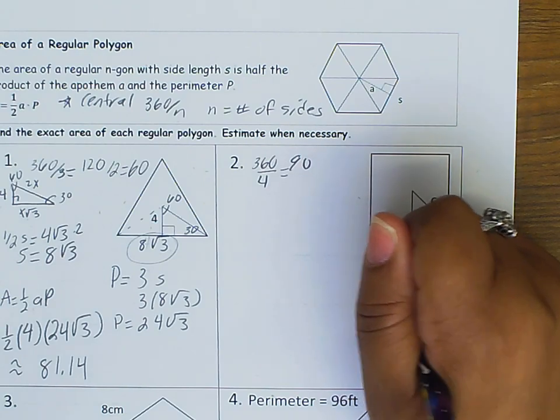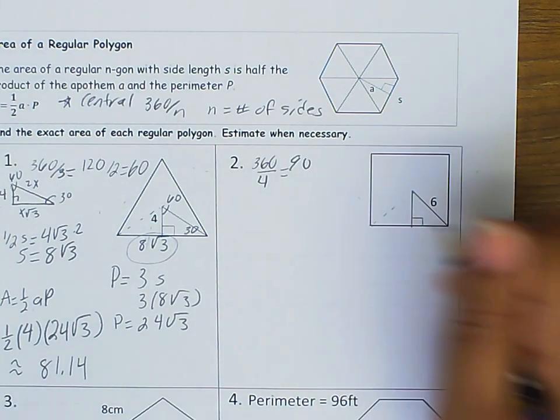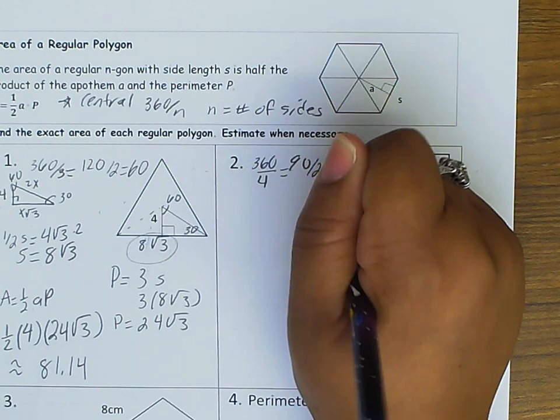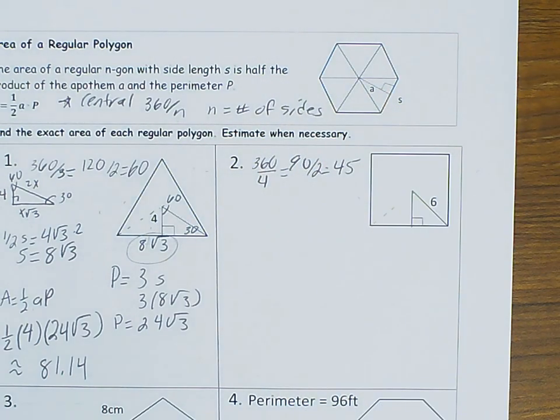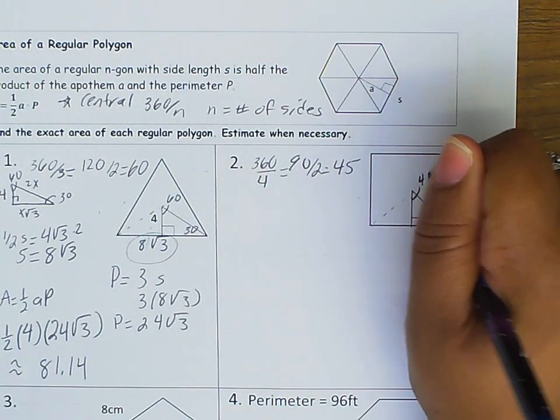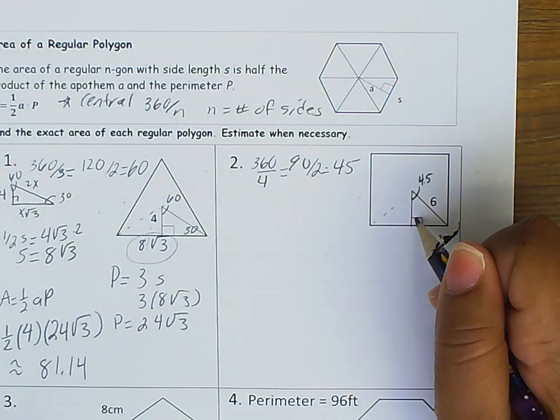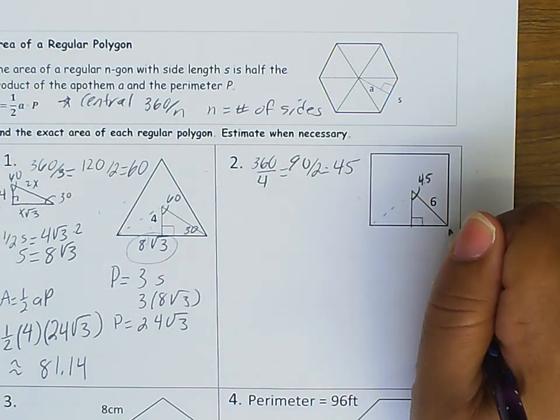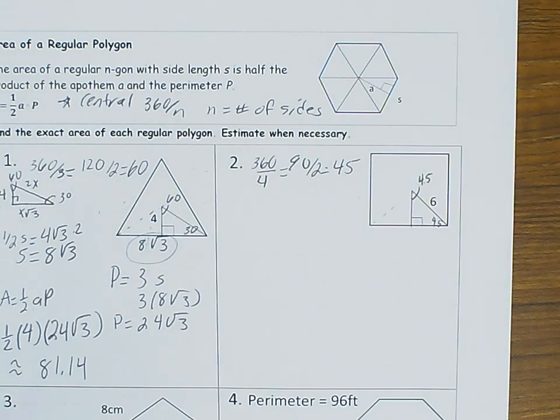Again, that is this whole triangle, but you want half of it. So divide it by 2, and it turns out to be 45. Okay? So this angle here is 45. So this is 45, this is 90. We know a triangle adds up to 180, so that means this also is 45. So we got another special right.